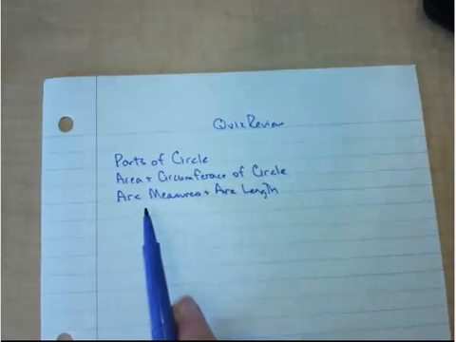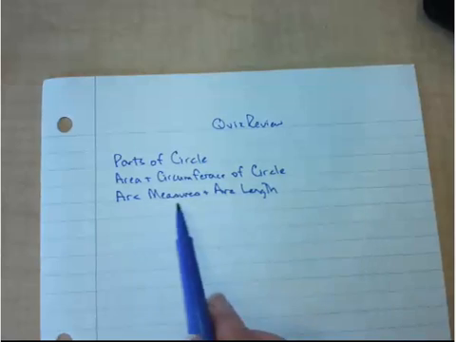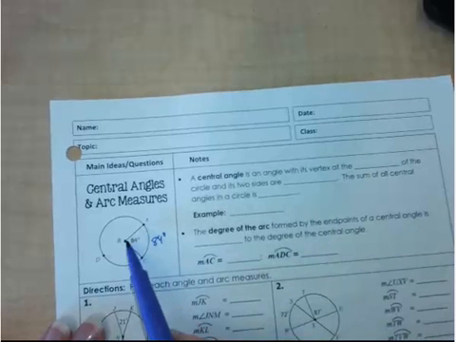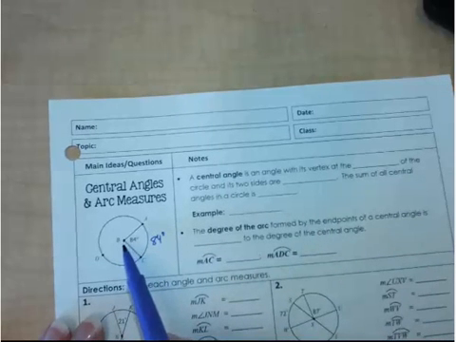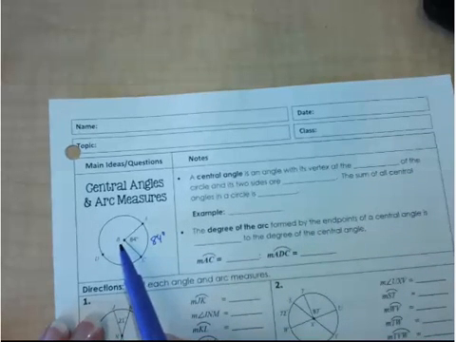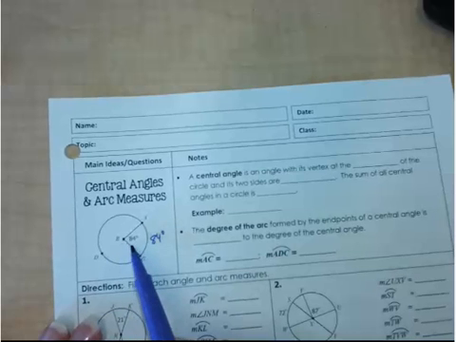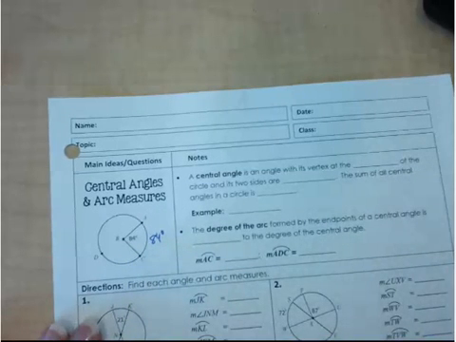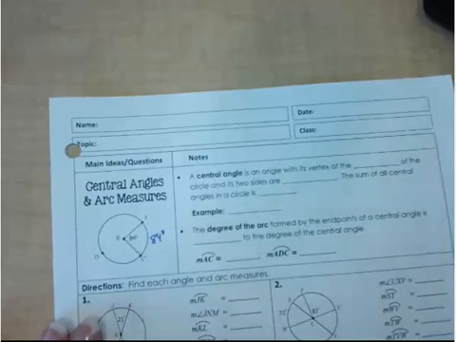All right, so next is arc measures and arc lengths. I'm going to talk about arc measures first. For arc measures, we are dealing with this concept of central angles, where the vertex of the angle is in the center of the circle. If this is 84 degrees, then this arc measure is also 84 degrees. They are going to be congruent.